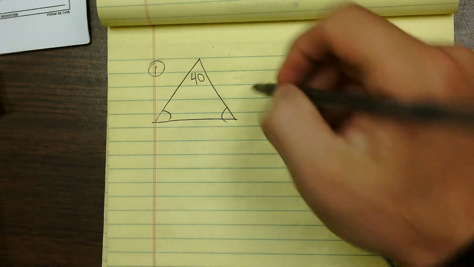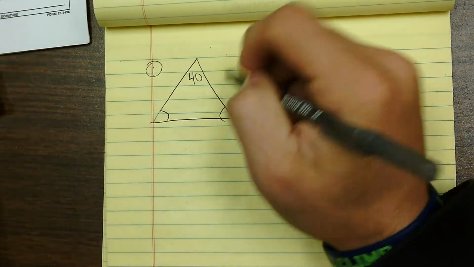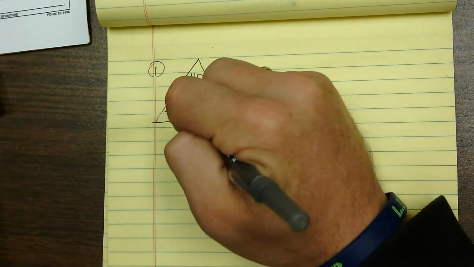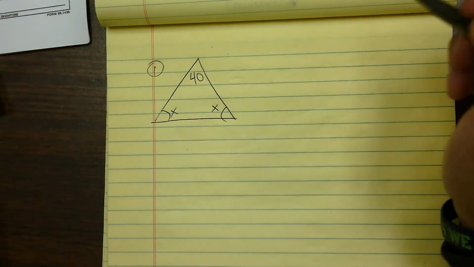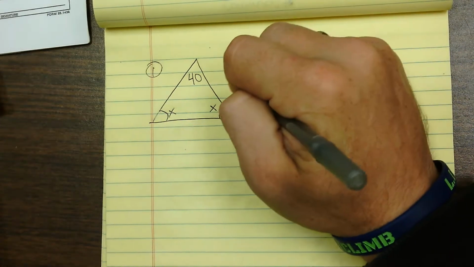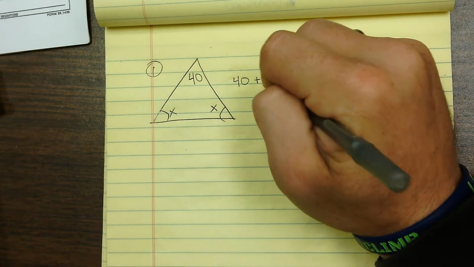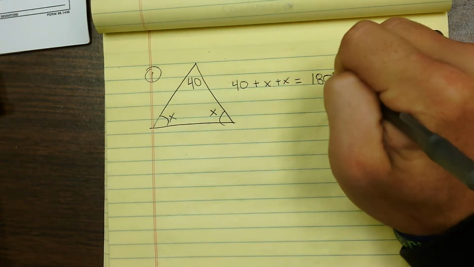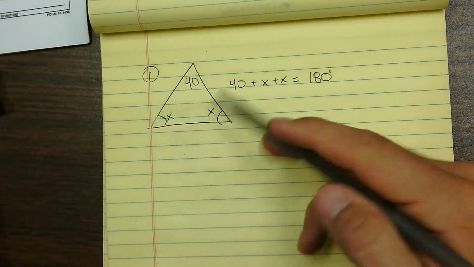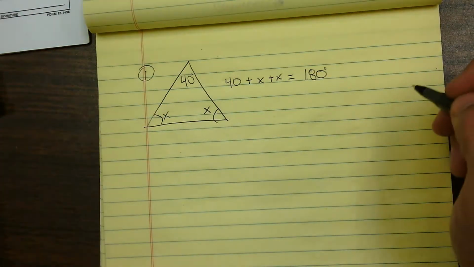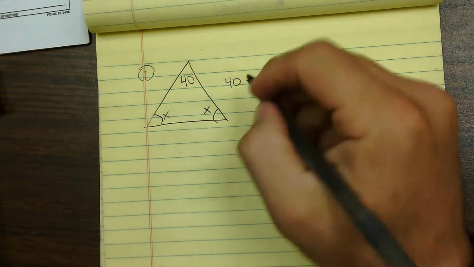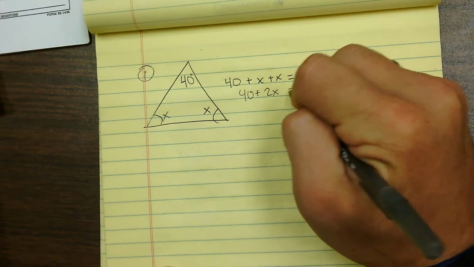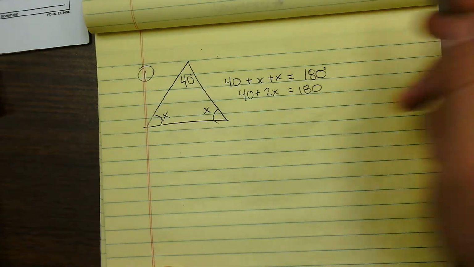Yes. So, we have to give an angle a variable name. Let's say x and x, because they're the same. So it'll be 40 plus x plus x will equal 180 degrees, because every triangle, the angles add up to 180 degrees. x plus x is 2x, so 40 plus 2x equals 180.